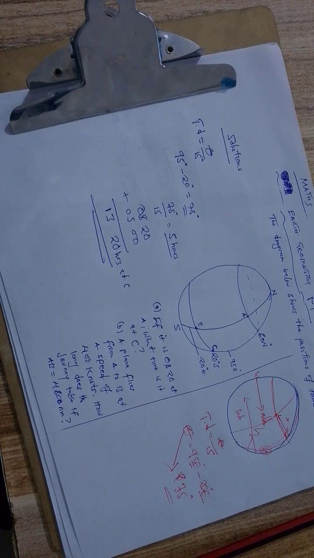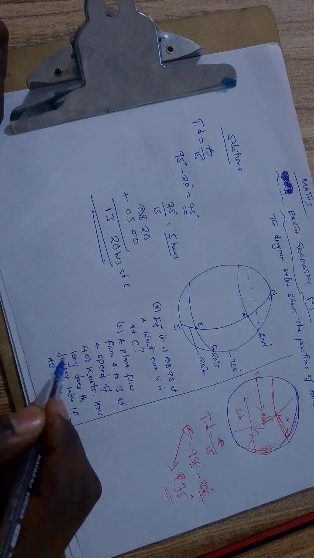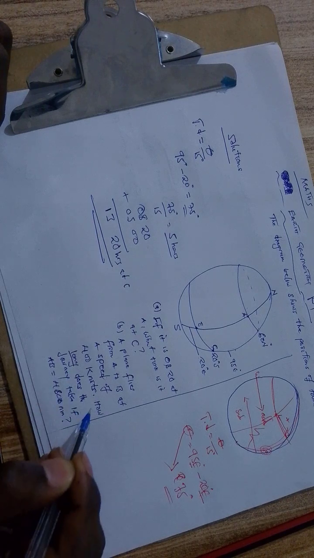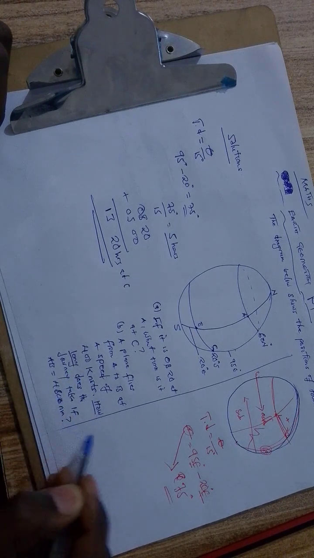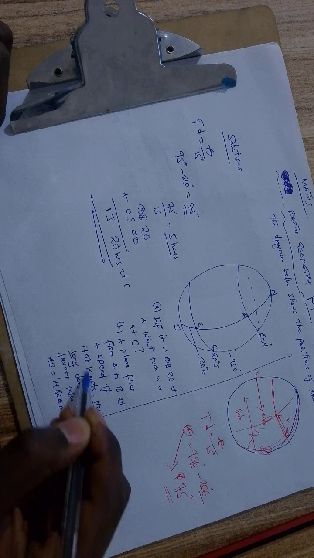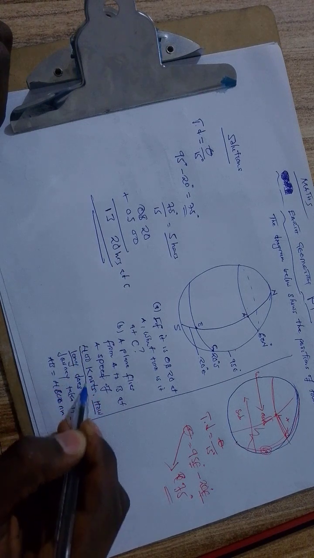All right, apart from the first question, we also have another question which says a plane flies from A to B at a speed of 400 knots. How long does the journey take if AB is equivalent to 4,800? We are dealing with time, and we have been given 400 knots.